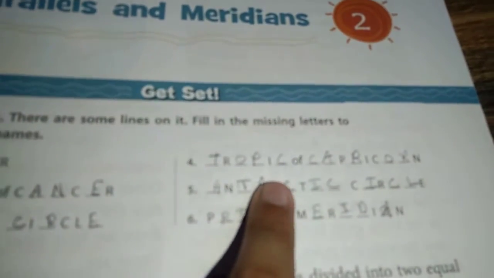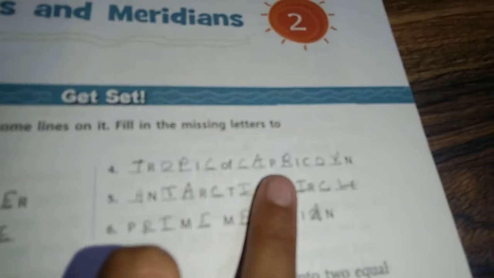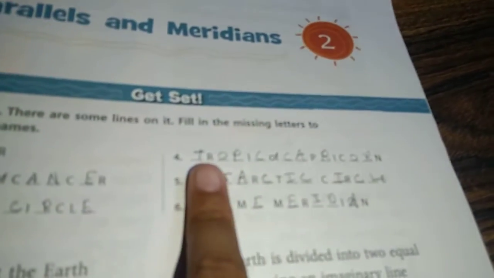Then dash R dash dash I dash of dash dash P dash IC dash dash N. In the first blank, T will come. Then R is already given. After R, O will come. Then P will come. Then I is already given.